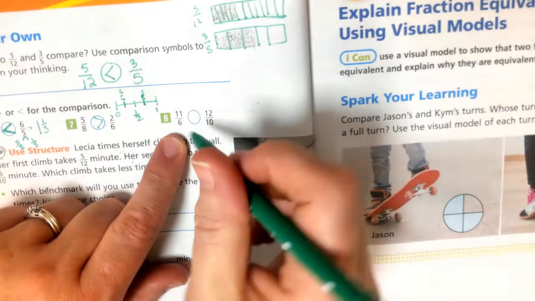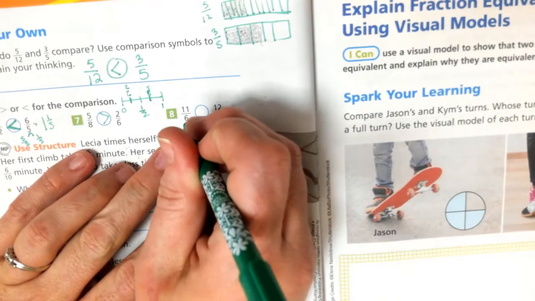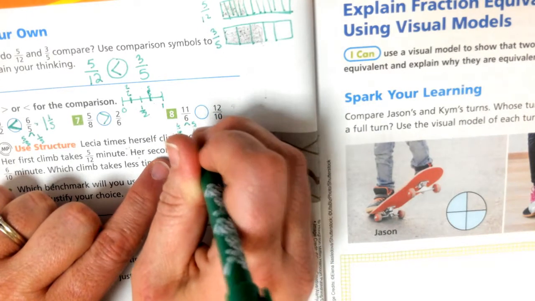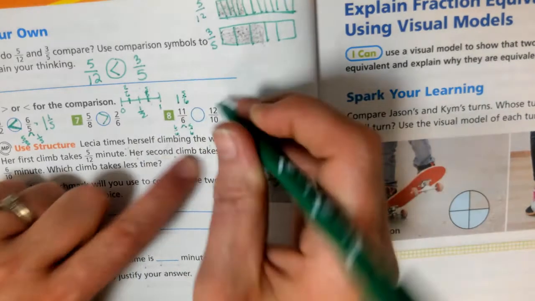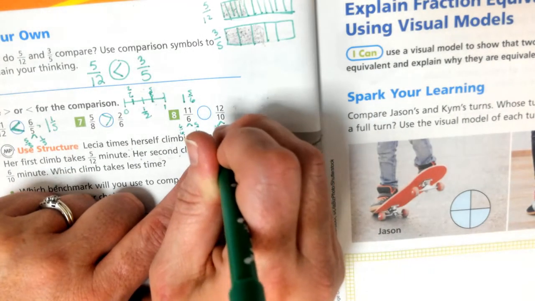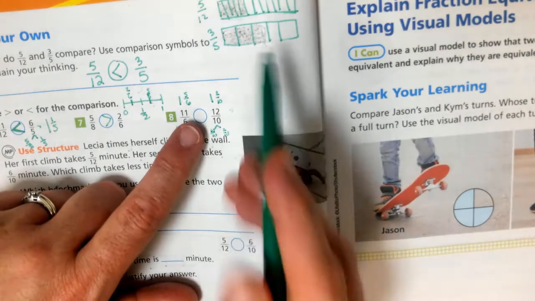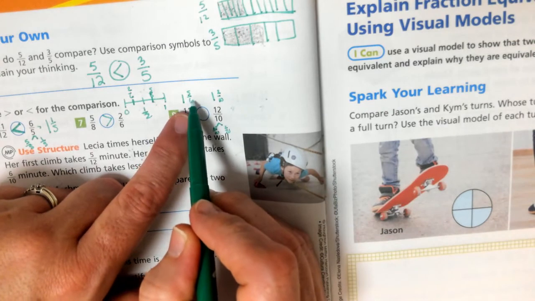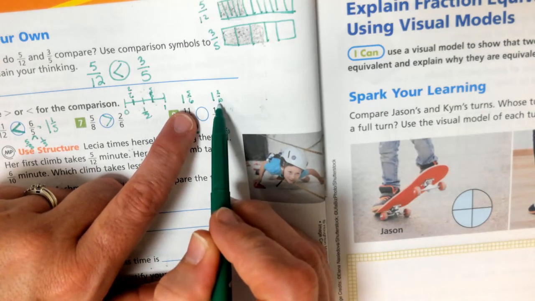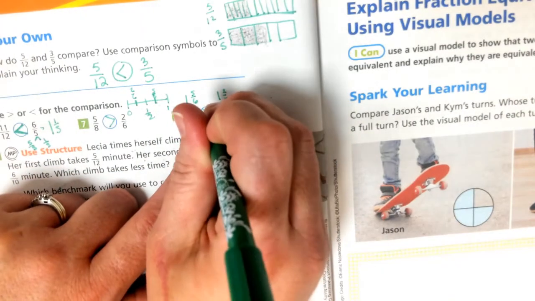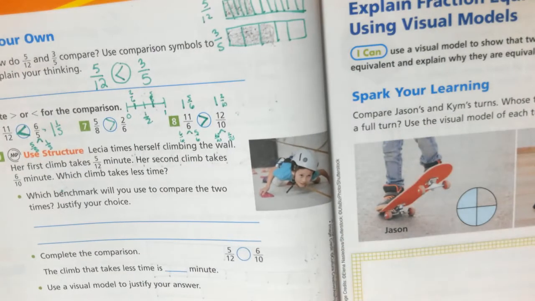All right, these two, both the numerators are bigger than the denominators. So if I were to take out 6/6, I would have 5/6 left. So I have 1 and 5/6. If I were to take out 10 tenths, I would have 2 tenths left, which is 1 and 2 tenths. So look at just the fractional part. 5/6 is almost another whole. 2 tenths is very close to 0, right? It's only just 2 ticks above the 0. So 11/6 must be greater than 12 tenths. Alrighty.